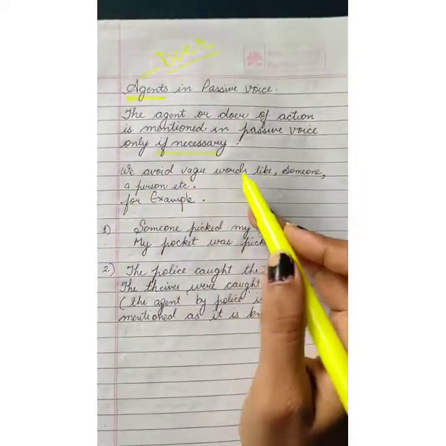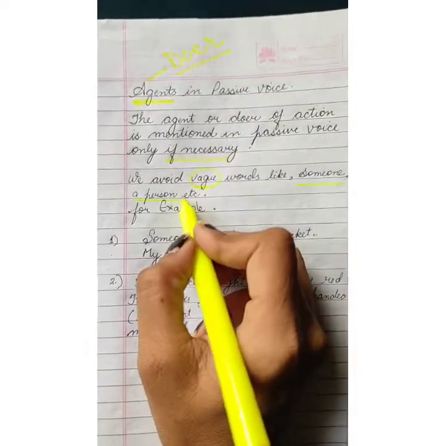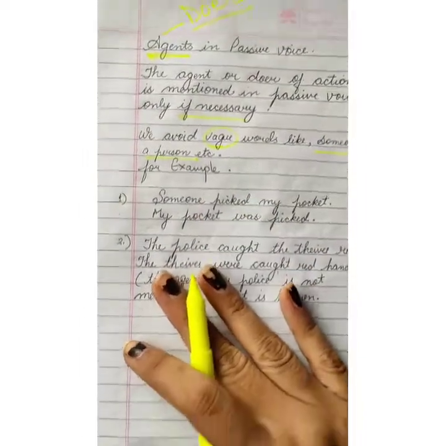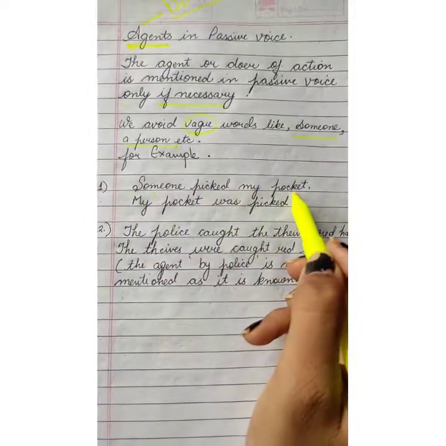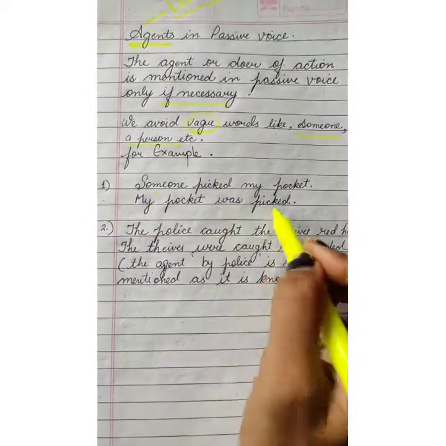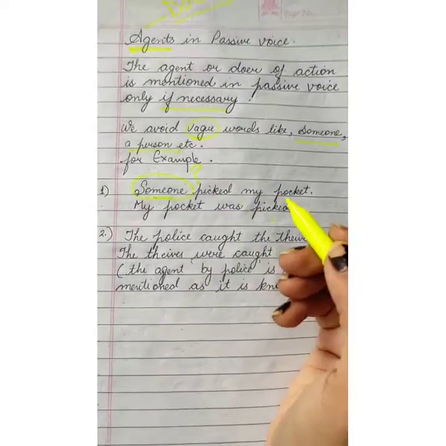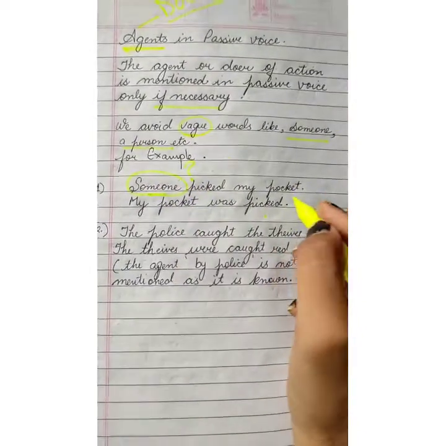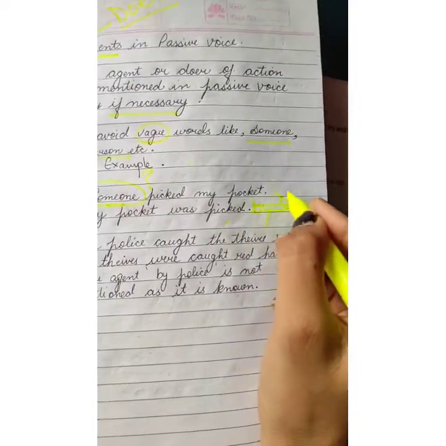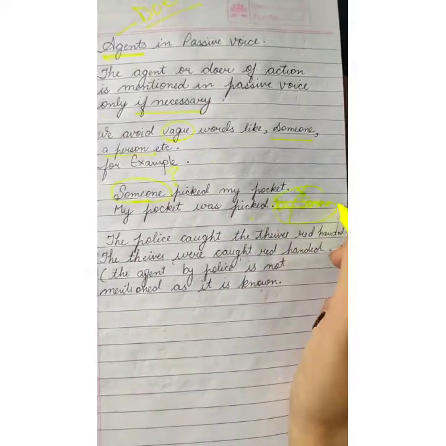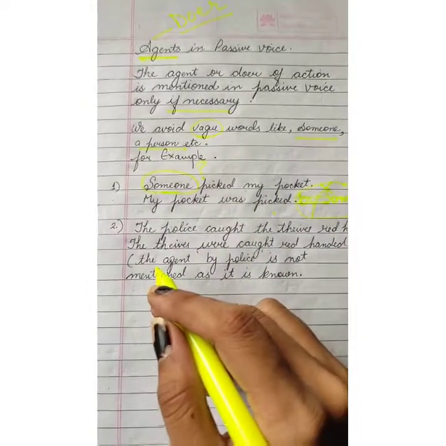We avoid vague words. Vague means which is not clear. Like someone or a person when we don't know who actually is doing it. For example, someone picked my pocket. My pocket was picked. Now here someone, we don't know who. Who is this someone? We don't know. So therefore we are not going to write here by someone. Here we are not going to write the agent of the action. We are not going to write about the doer of the action.